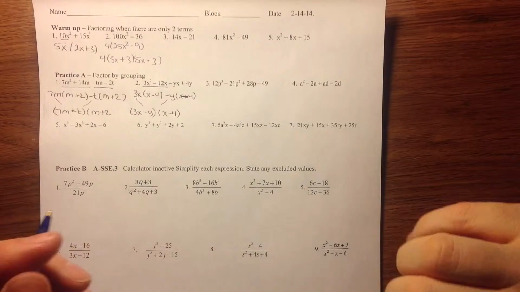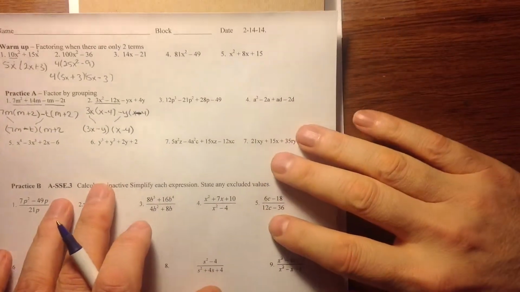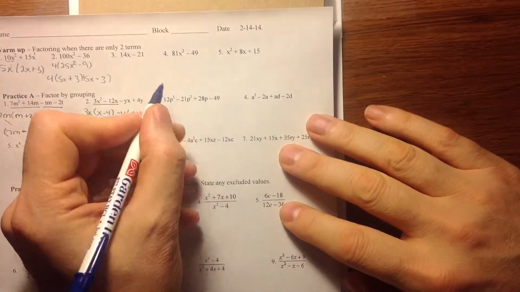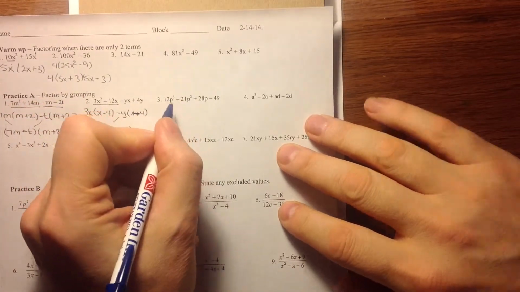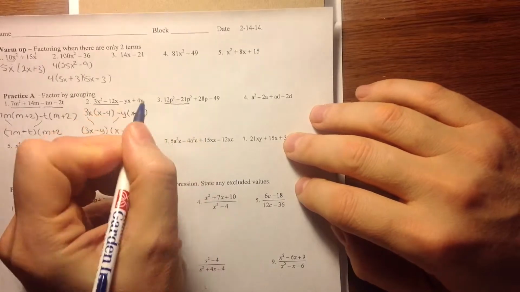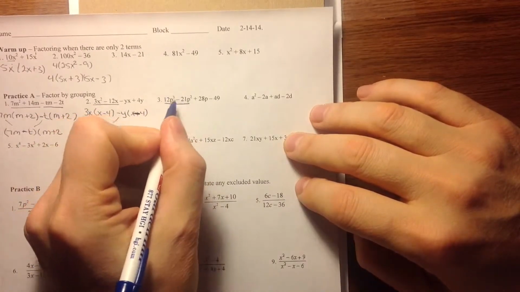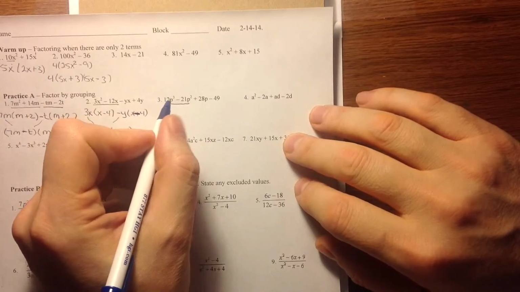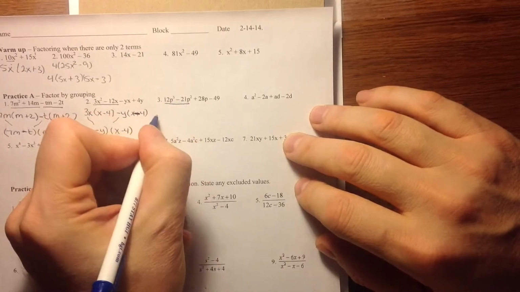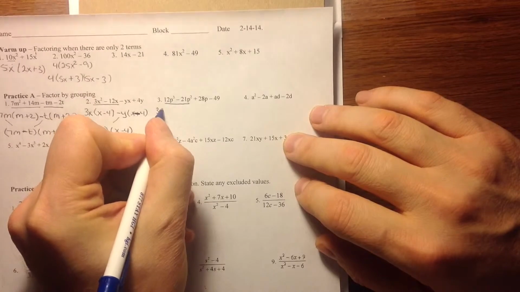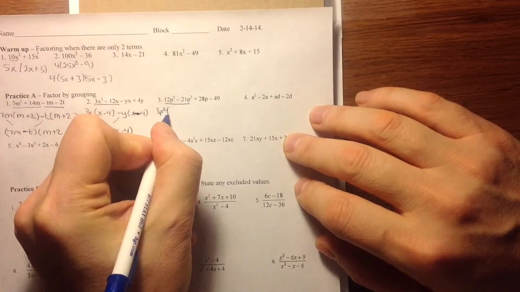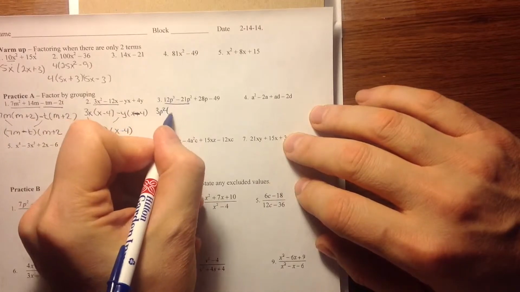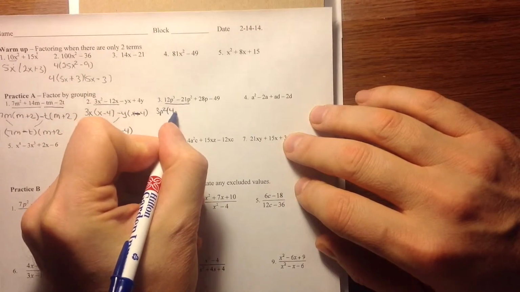Okay, so now for the next one, you'll see we've got, again, 4 terms. So I take a look here, again, just at the first two. I see if there's a greatest common factor between these two. I see that 3 goes into both of those, and in fact 3p squared goes into both of those. So then when I divide everything by 3p, I'm going to get 4p minus 7.